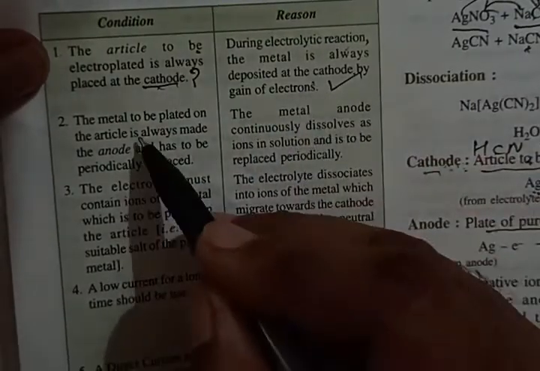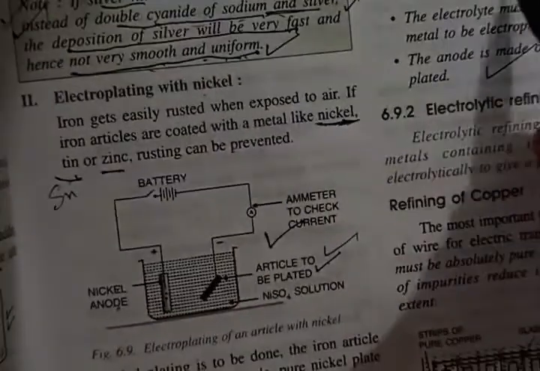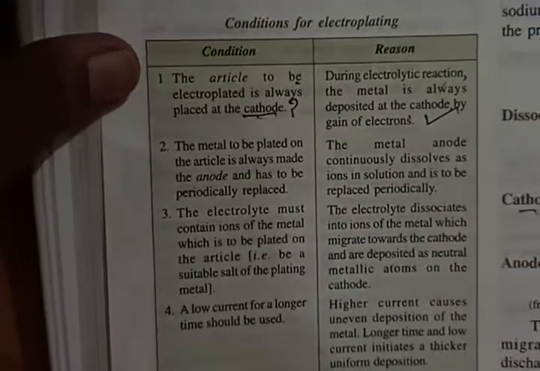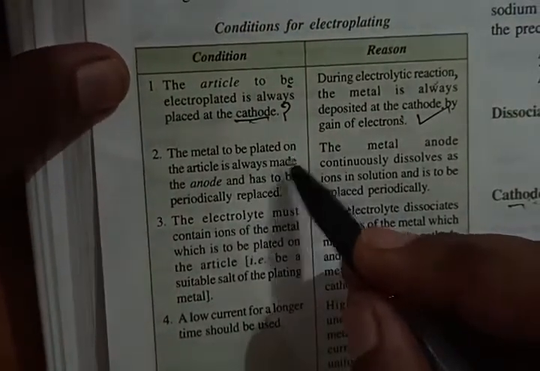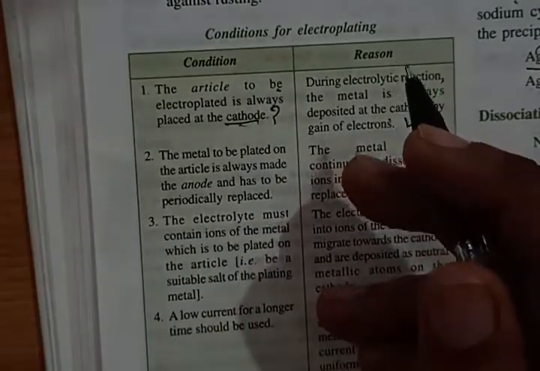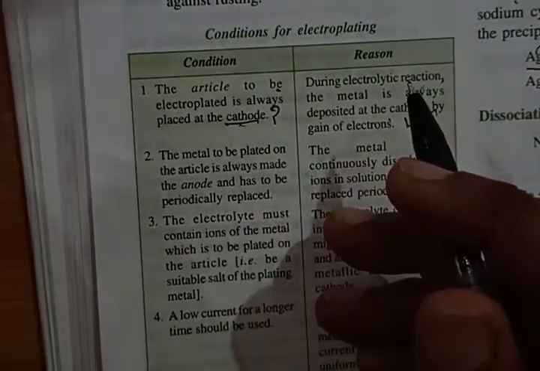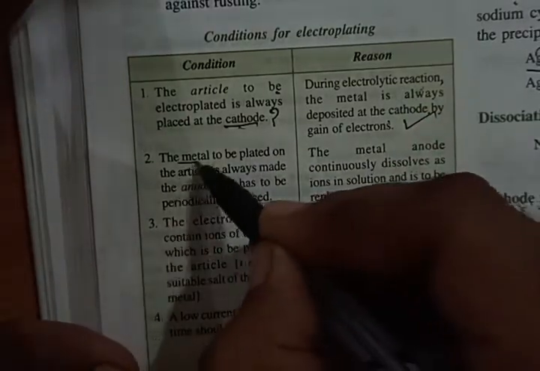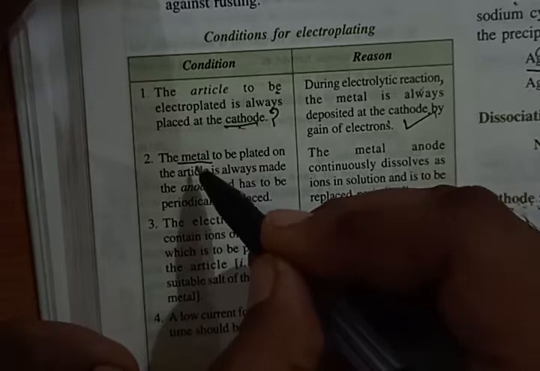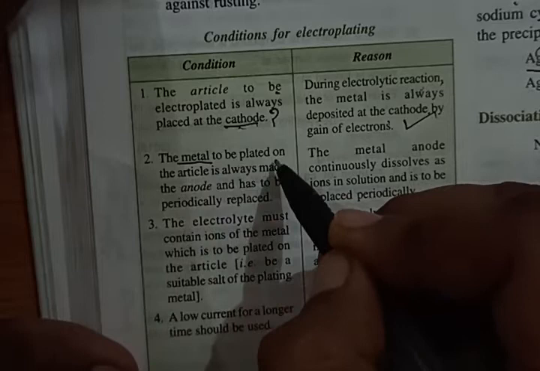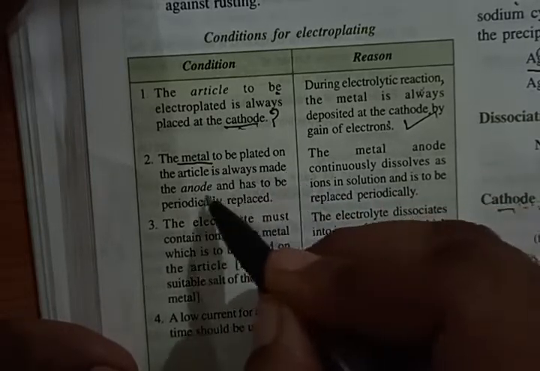Now the second: the article to be plated is kept at the cathode. Why? The answer is here. The metal to be plated on the article, means if silver plating we have to do, that means silver metal has to be deposited on the article, glass, cup, jewelry, whatever. Right? The metal to be electroplated: in case of silver plating, what is that metal? Silver metal. In case of nickel plating? Nickel metal. The metal to be electroplated is always made the anode.